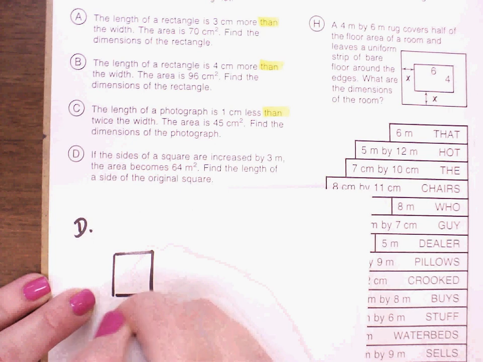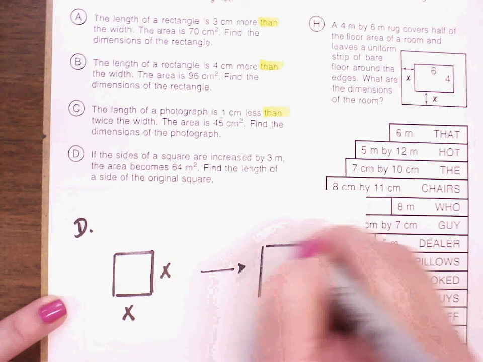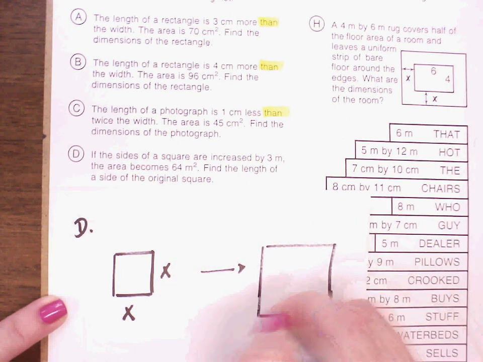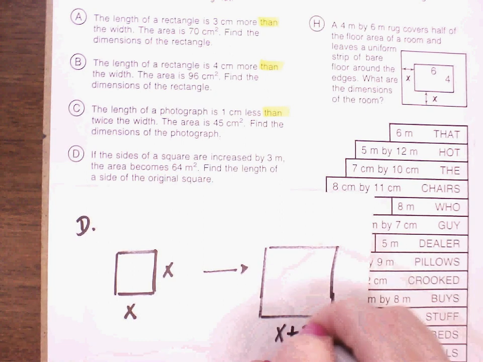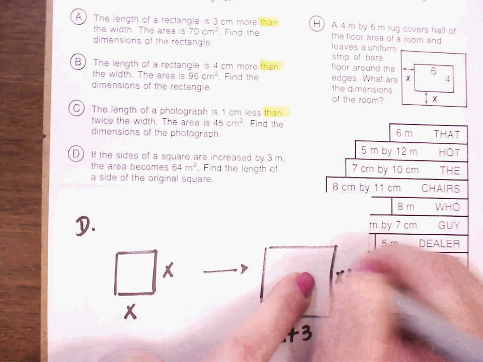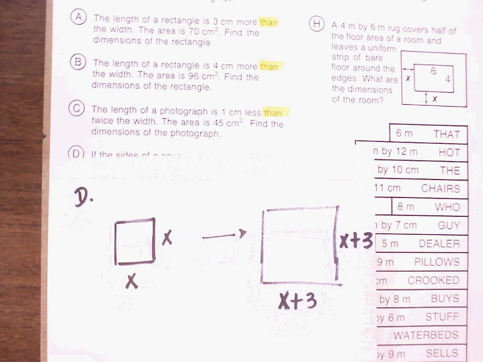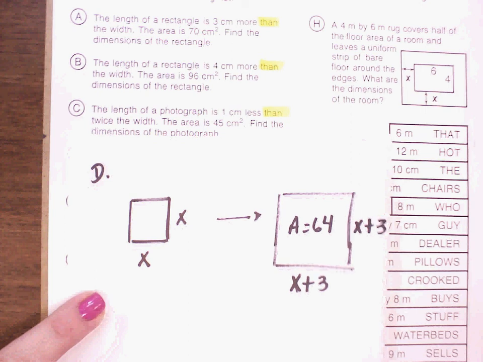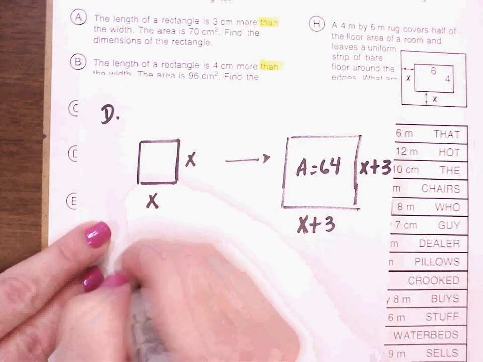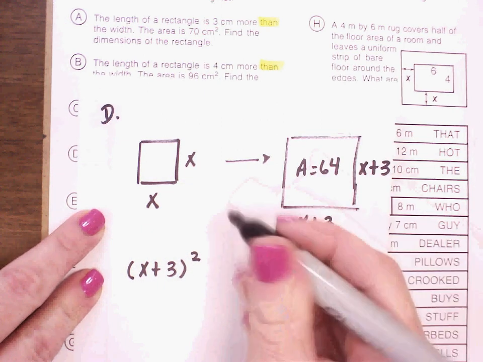Now those sides are increased to create a bigger square, right? So that will be x plus 3. And then the area becomes 64, right? So this would be (x plus 3) squared, which is (x plus 3) times (x plus 3), and that equals 64. Then you do a box for this, right?